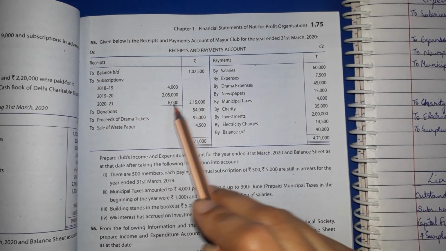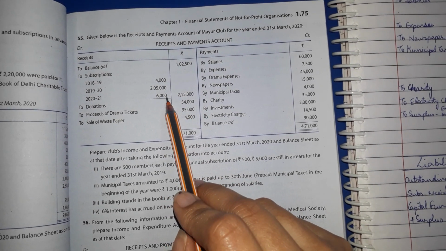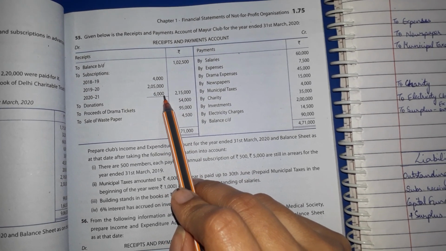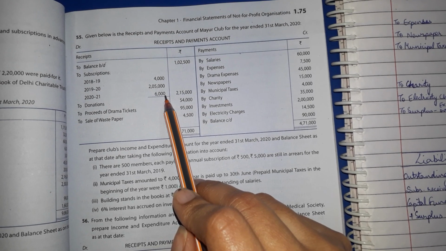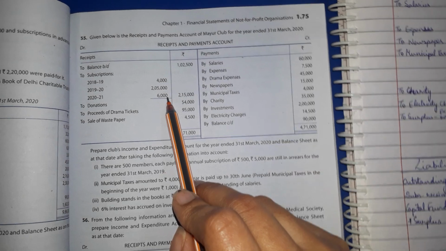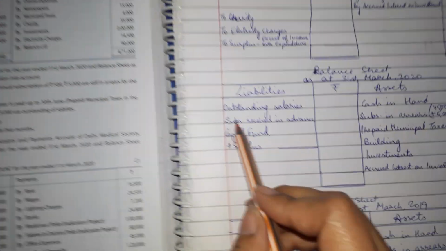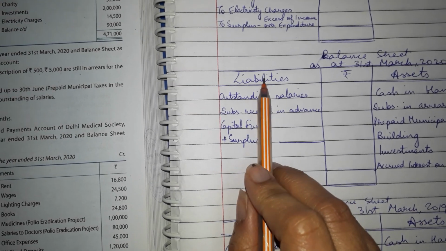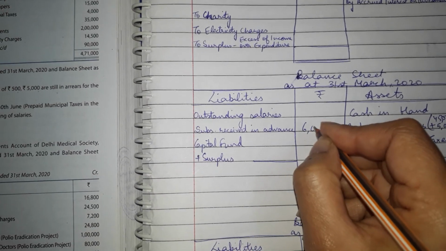This item we have already catered to. This item we have catered to. This 6,000 is belonging to the next year but we have received it. Which means that we need to provide membership for it in the future. It becomes our liability. So this subscription received in advance will be shown on the liability side of balance sheet of the current year, and the amount will be 6,000.